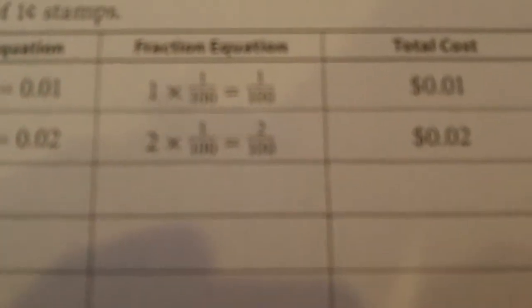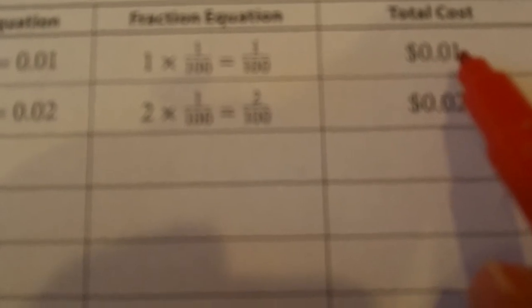We know that our fraction would be 1 times 1 over 100, or like $1, to get us to 1 over 100, and our cost would be a cent. If we had 2 stamps, then of course we would have 2 times a hundredth, and that would be 2/100. 2 times 100th in a fraction form would give us 2 over 100, and that would give us 2 cents.